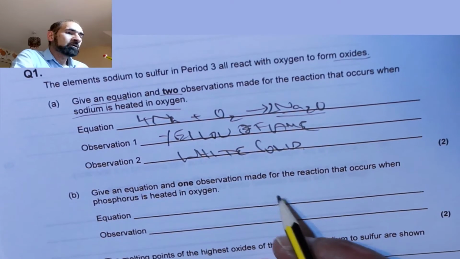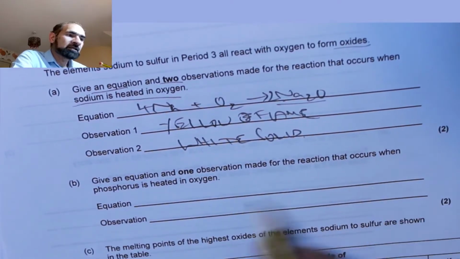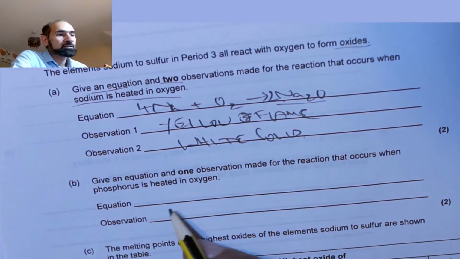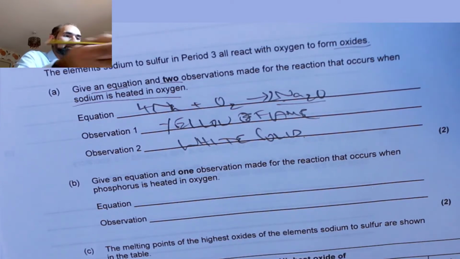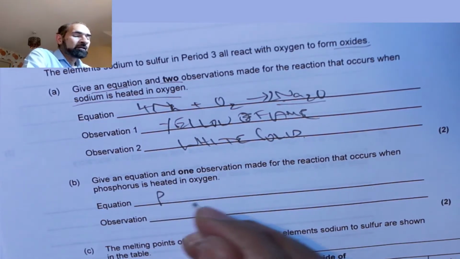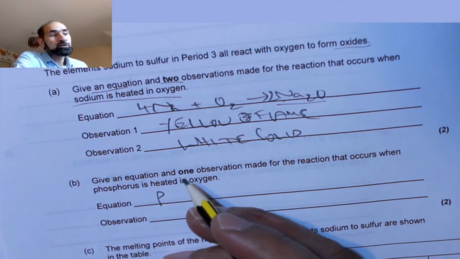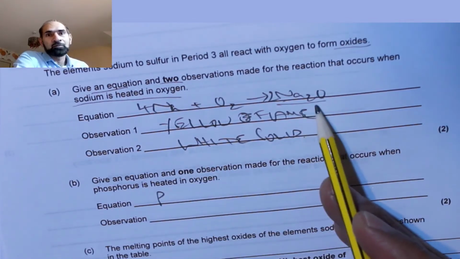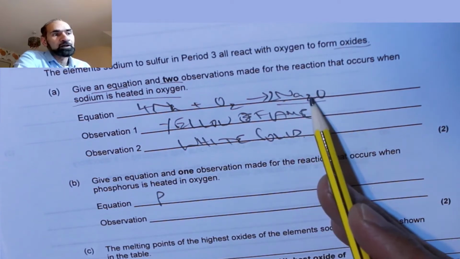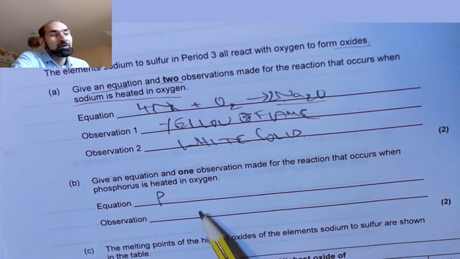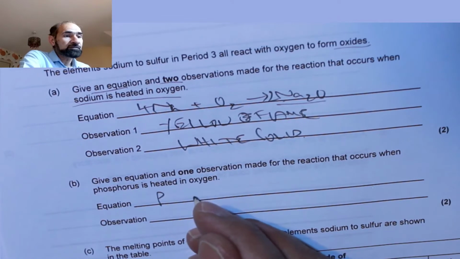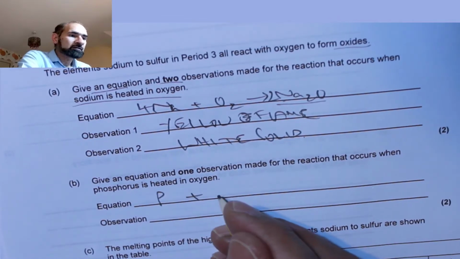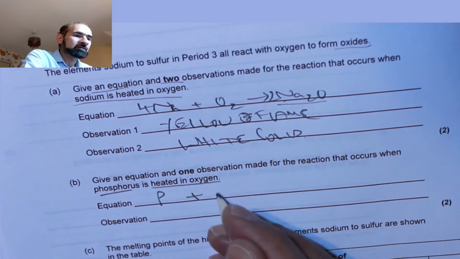Give an equation and 1 observation made for the reaction that occurs when phosphorus is heated in oxygen. So, equation again. Now, this one, again, you need to memorize these equations, but you need to understand, for example, that they form oxides and how you make formulae. But other than that, it'll help you if you just memorize these equations. Now, phosphorus plus oxygen, as phosphorus is heated in oxygen.